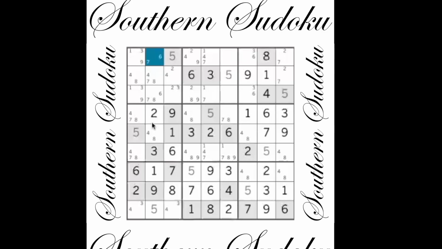I feel like there's one block that holds the key. So this one can be a 1, it can be a 2, 3, 4, 5, 6.